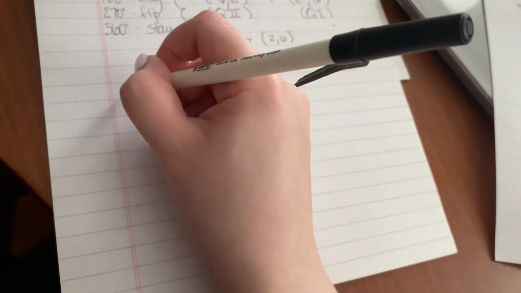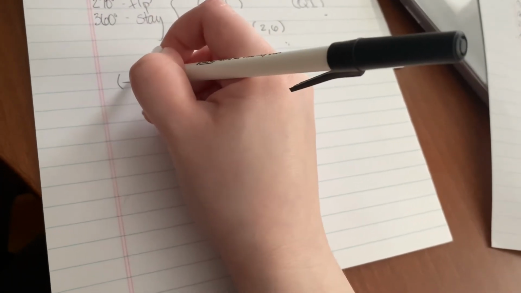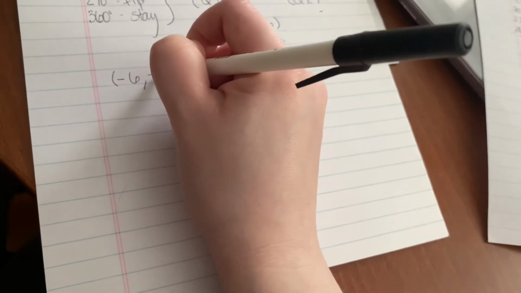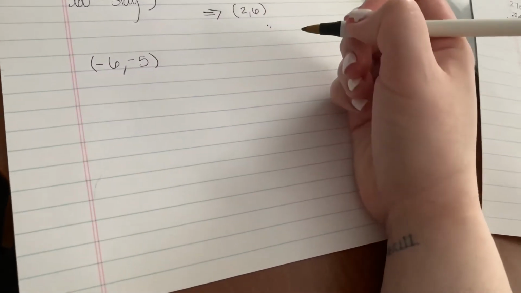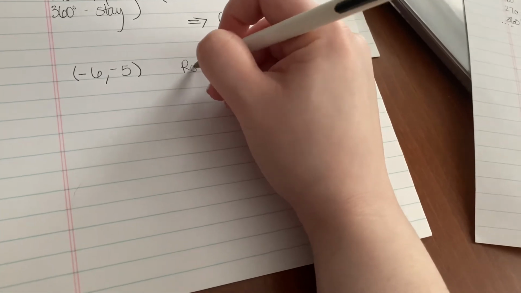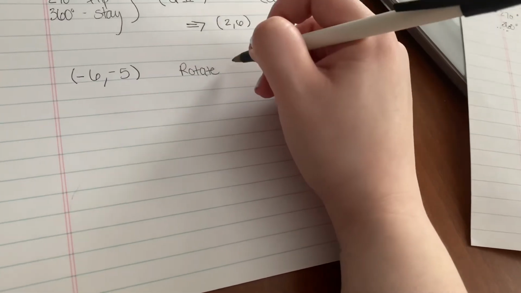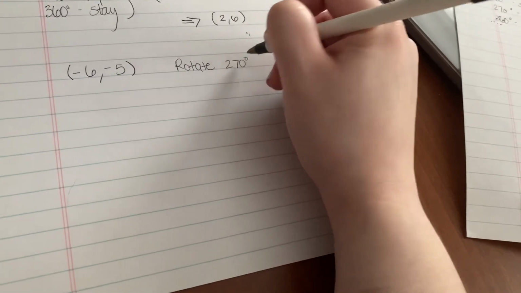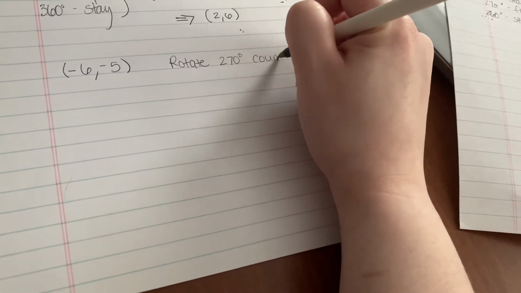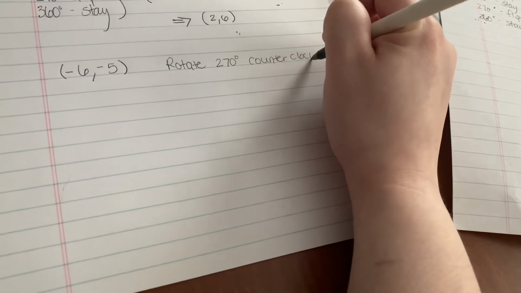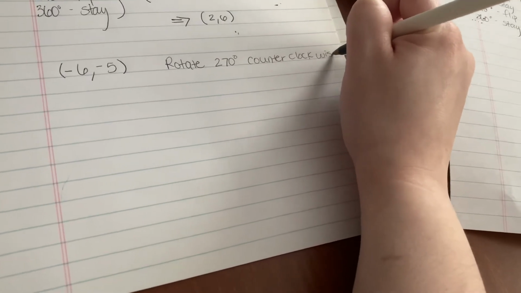So it's just important to remember that we need to figure out where we're starting, where we're ending, and whether we flip or keep our numbers. So here I'm going to work on another example, -6, -5. And now we are going to rotate 270 degrees counterclockwise about the origin.